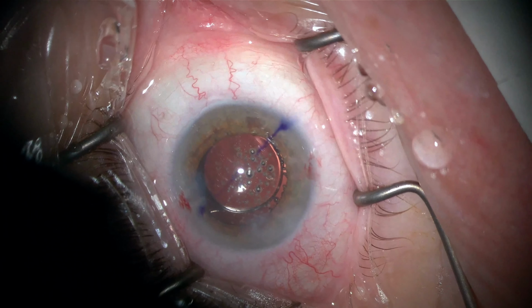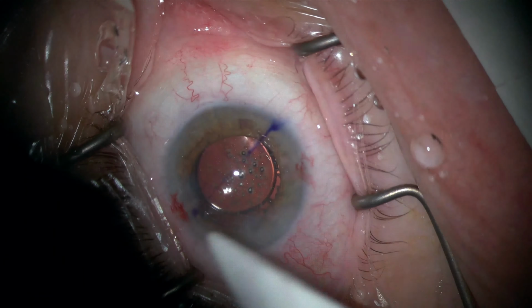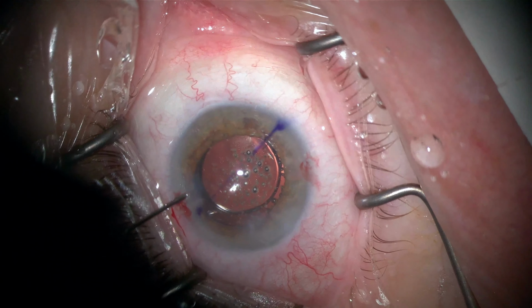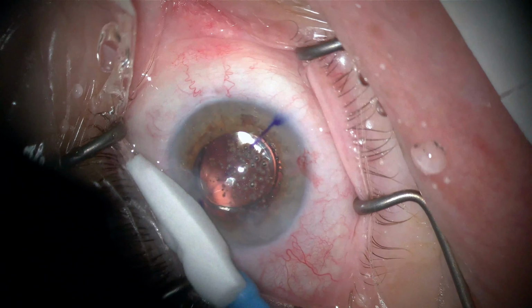Here I inject intracameral moxifloxacin and check the incisions a couple of times and get the IOP just right.